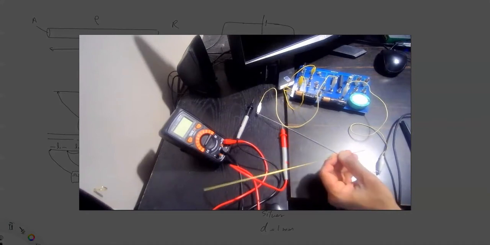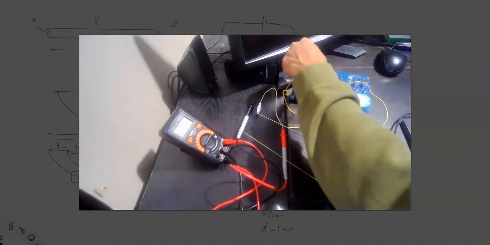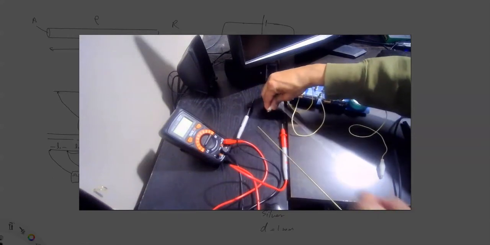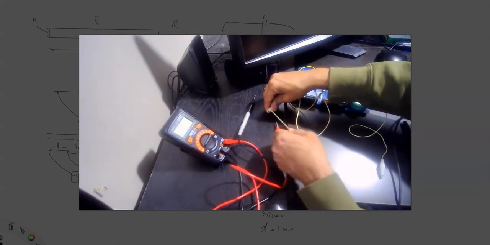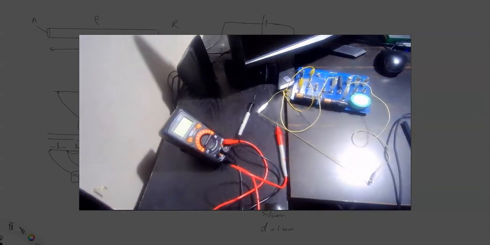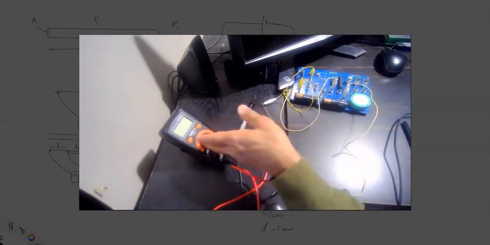This one over here looks like a copper or gold kind of color. So all we do is change the wire, put it here, and make the same measurements, right? We measure the current, we measure the voltage along the length of it, and that's it.